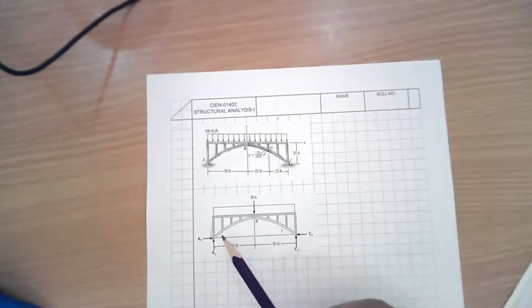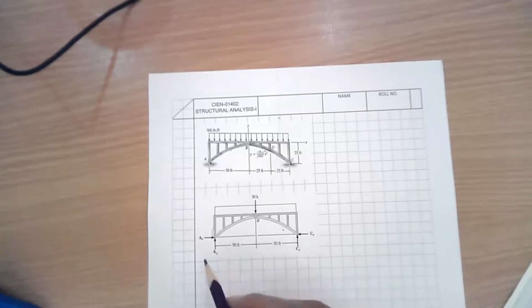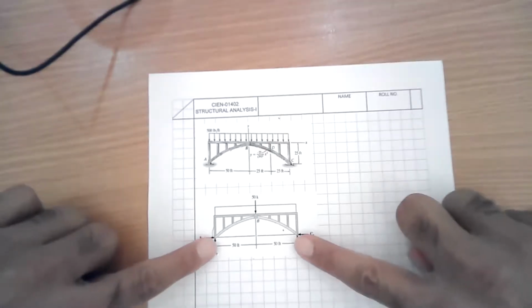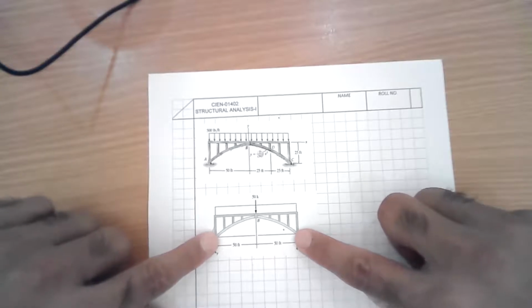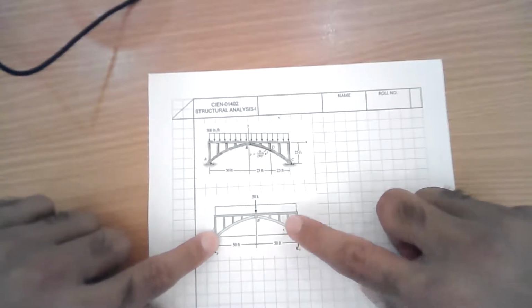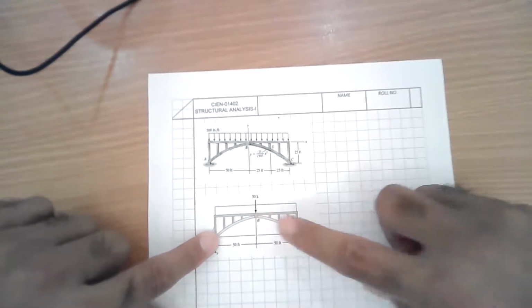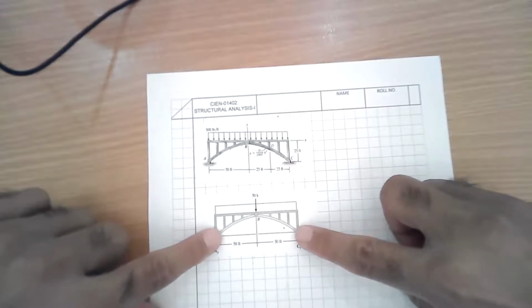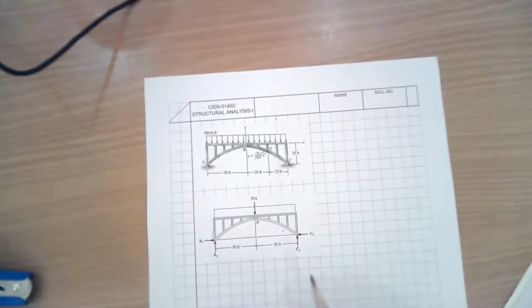Free body diagram of the entire arch. So you see the reactions here, the vertical, and I have taken the arrows both inward. The reason is they will try to resist at these two ends because this load is pushing the arch downward. So that's why they will provide the resistance in this direction. So the arrow is inward, Cx and Ax.